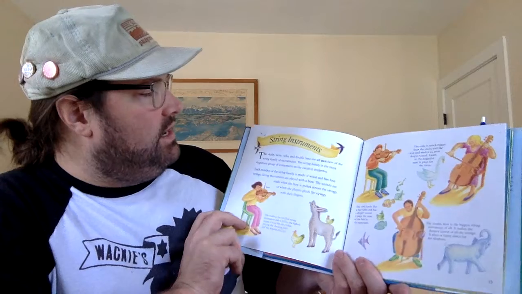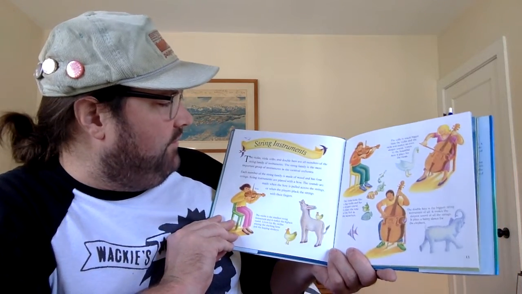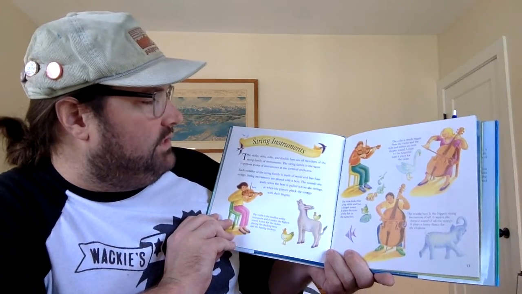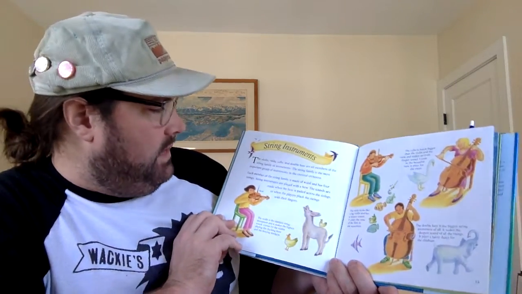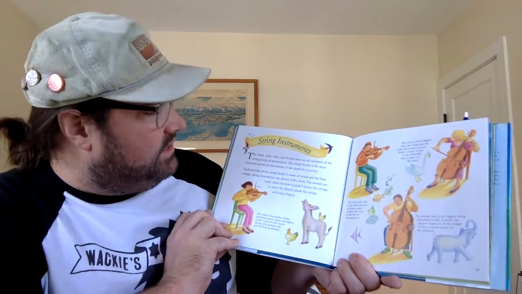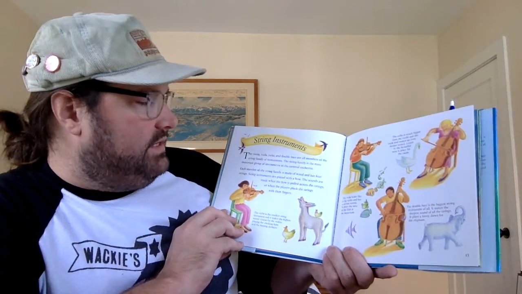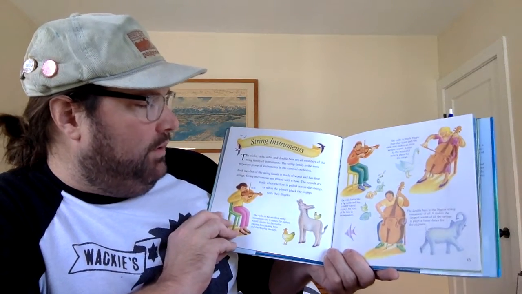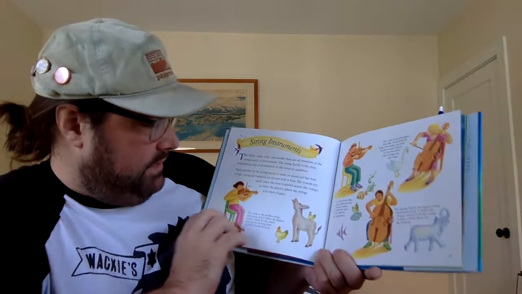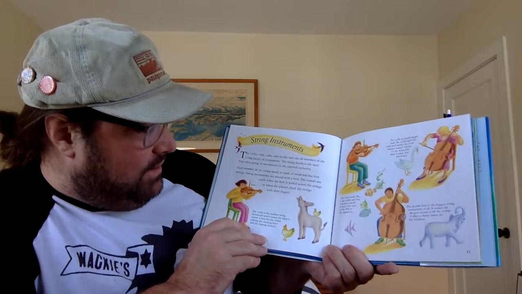String instruments. The violin, viola, cello, and double bass are all members of the string family of instruments. The string family is the most important group of instruments in the Carnival Orchestra. Each member of the string family is made of wood and has 4 strings. String instruments are played with a bow. The sounds are made when the bow is pulled across a string or when the players pluck the strings with their fingers. The violin is the smallest string instrument, and it makes the highest sound.